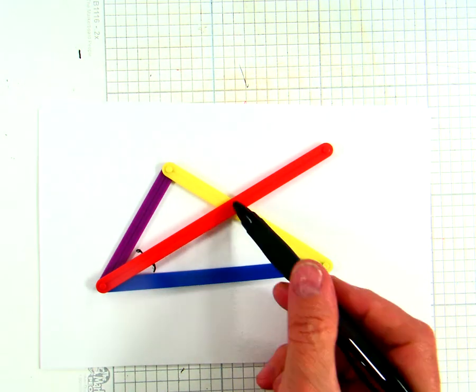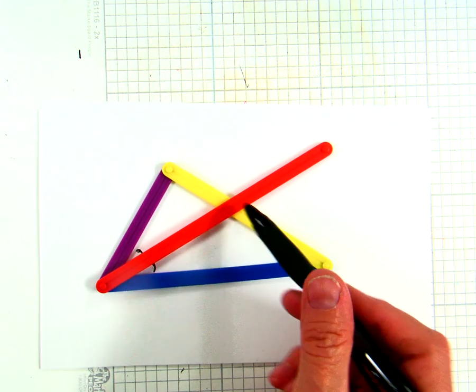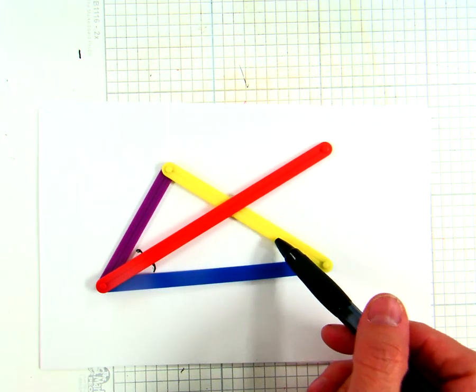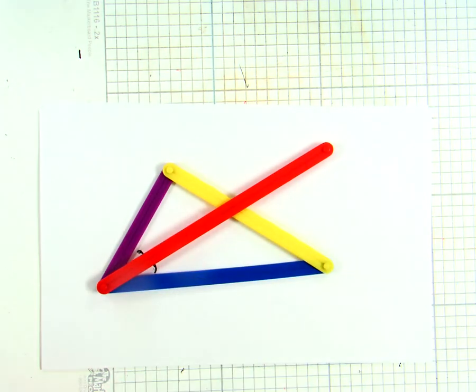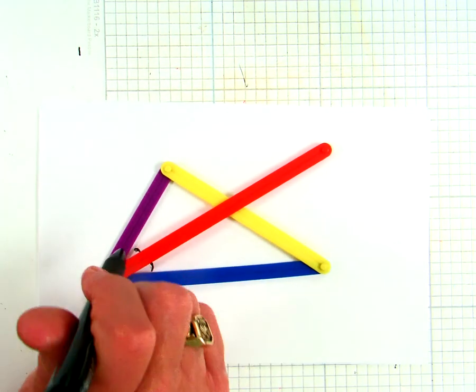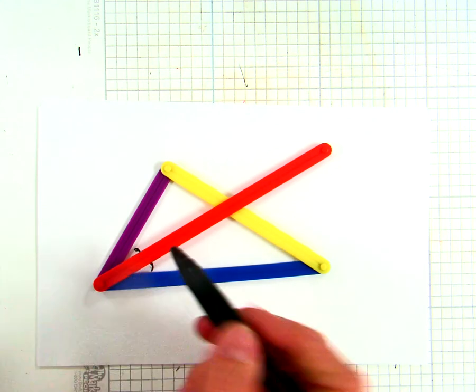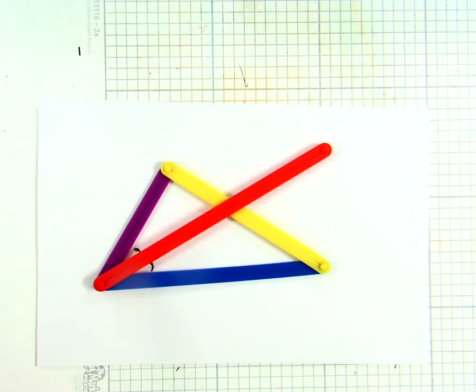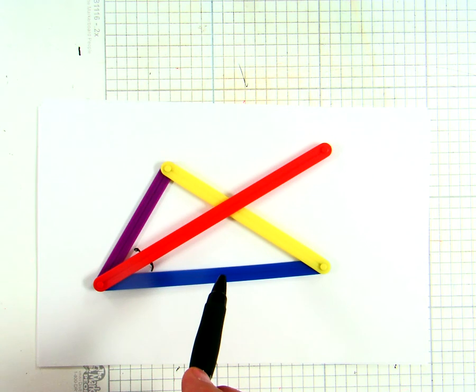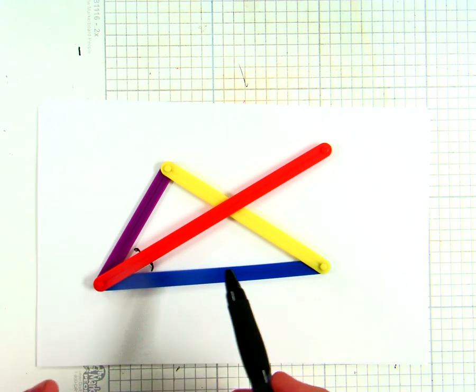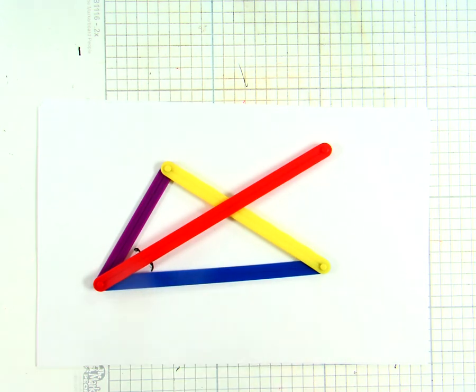It's not like a median. It doesn't go to the midpoint. So the yellow side is not equal. The purple and blue sides are not equal. The only things that are equal are the angle that's bisected and the red side that's in common. The two triangles that are formed are not necessarily similar. They're not necessarily congruent. They're not necessarily anything. So we can't rely on what they are or what they are not.